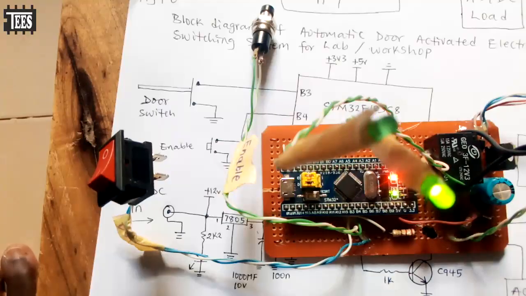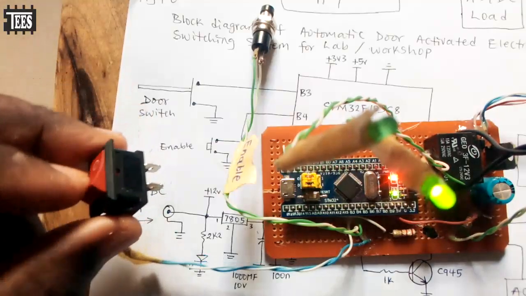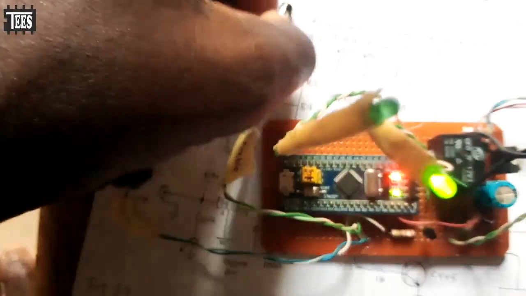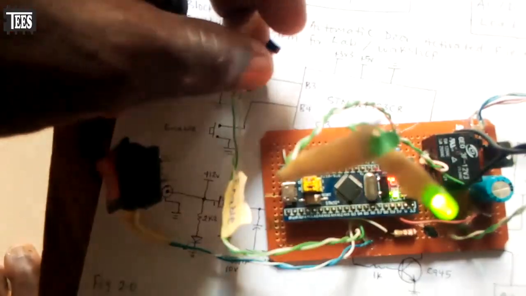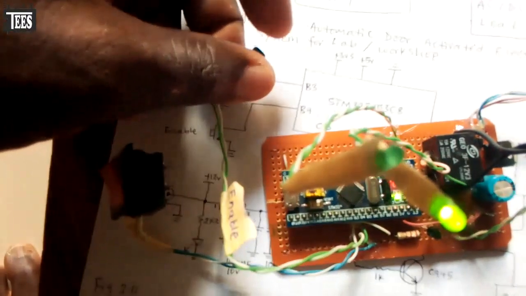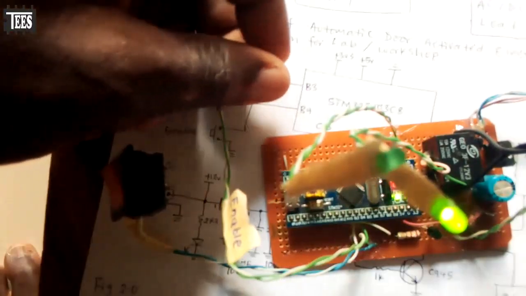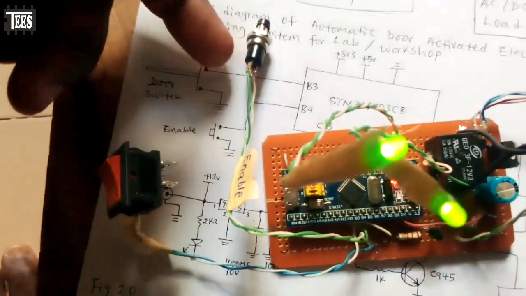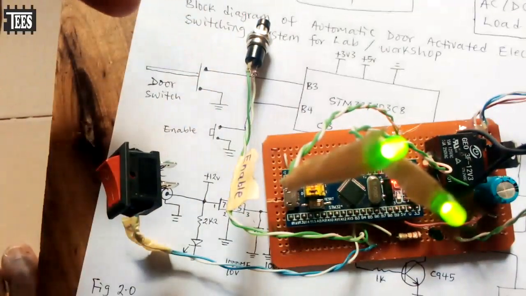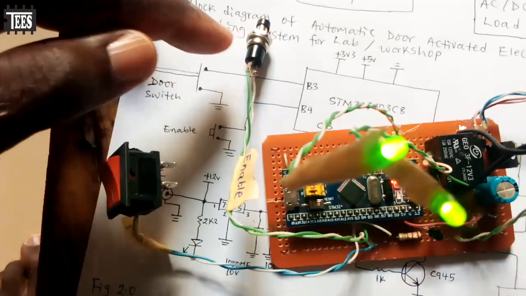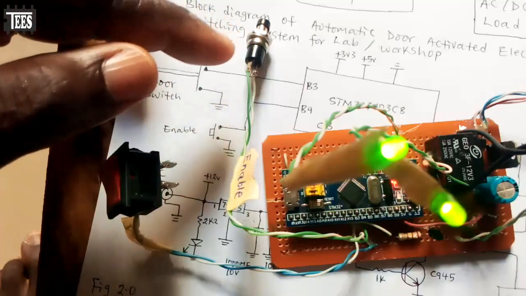So let's say I close the door and I'm inside the workshop. I'm going to press this push button. You can see I press this push button, I'm inside the workshop, so it's not going to turn off the load. That's the function of this push button here.